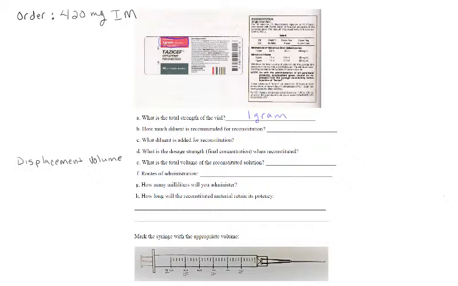Our next question is, how much diluent is recommended for reconstitution? Now, the important thing to look at here is that you have to notice that there are 2 different sections that we can reconstitute, intramuscular and intravenous. So we have to look at the order to see how much diluent we would use. And our order is for intramuscular.